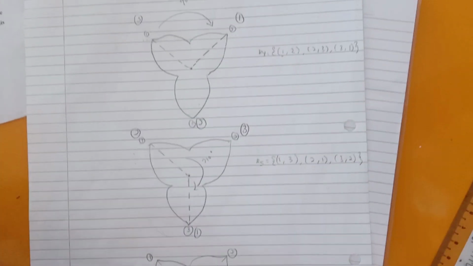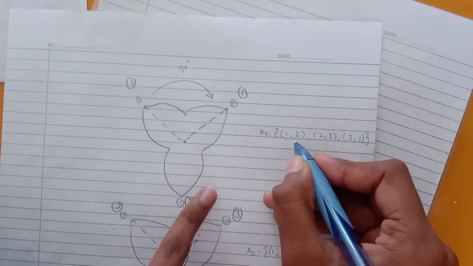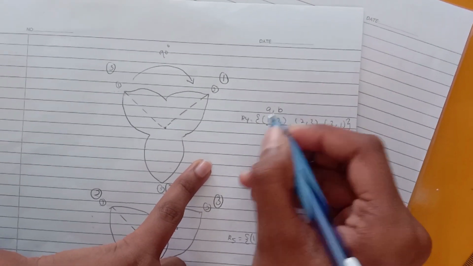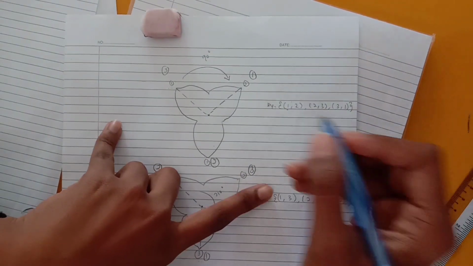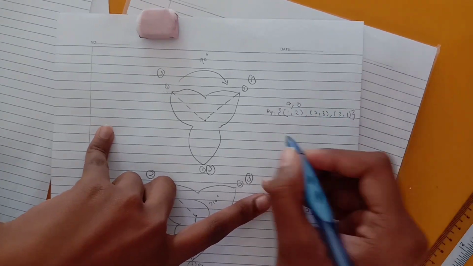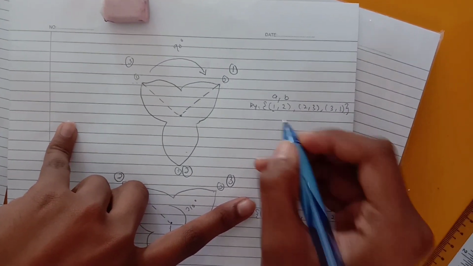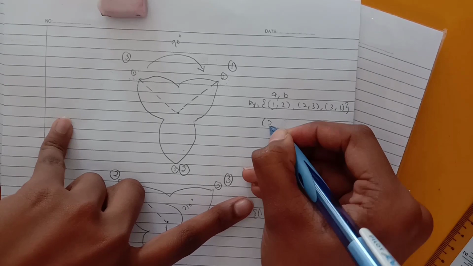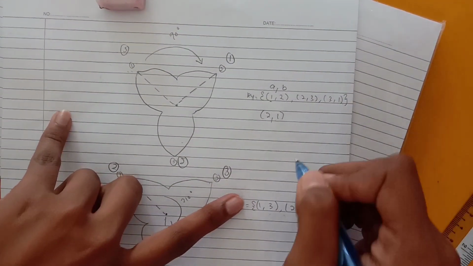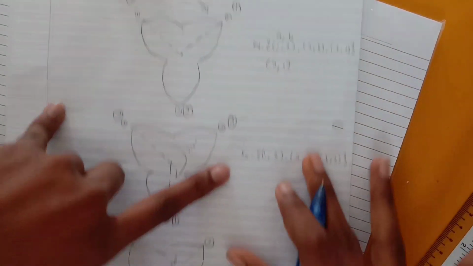So moving on to R4, if we see here, this should be (A, B), and if this is (A, B), there should be (B, A), which is (2, 1). If we see here, there's no (2, 1), which means that R4 is not symmetric.